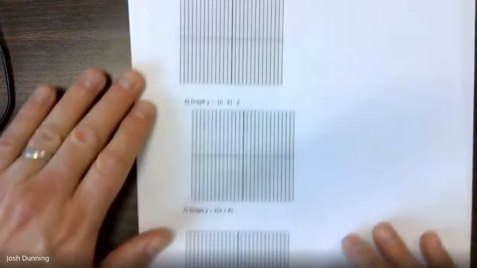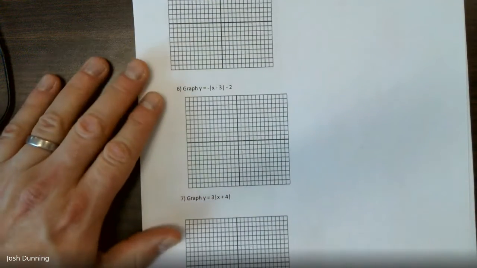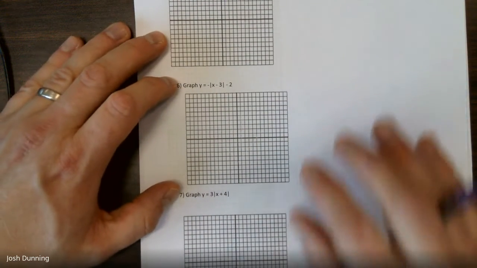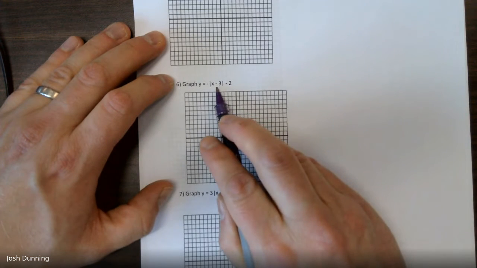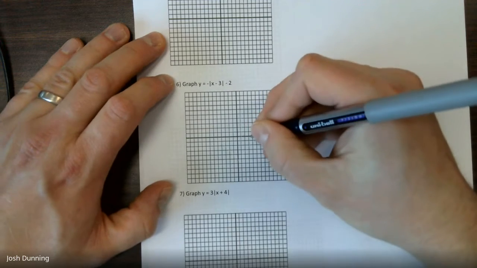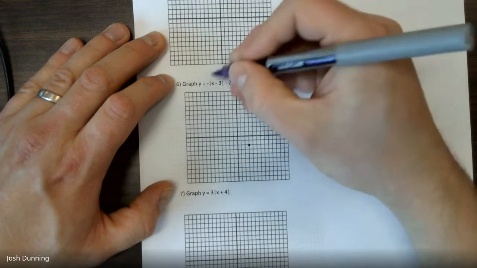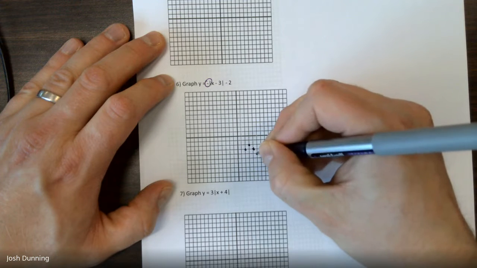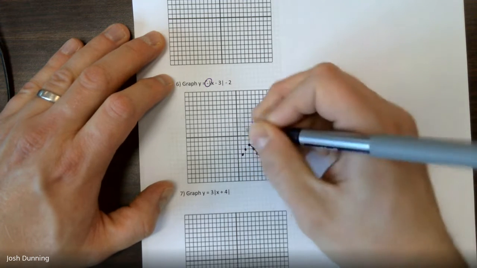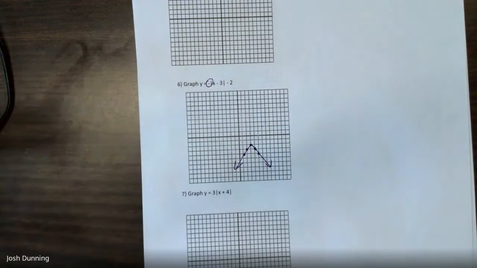And just for time's sake here, because this is the same thing over and over again, this is what I used to use with my algebra classes when I would teach it. Right 3, down 2 from my vertex, but that flips it upside down. All right, that's enough of those.